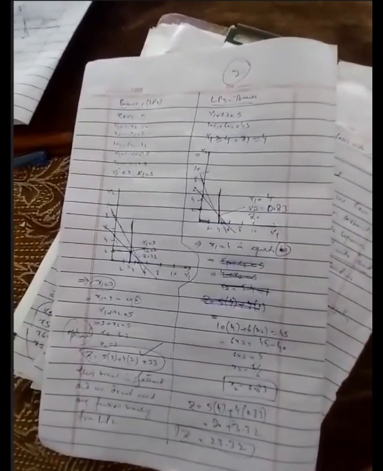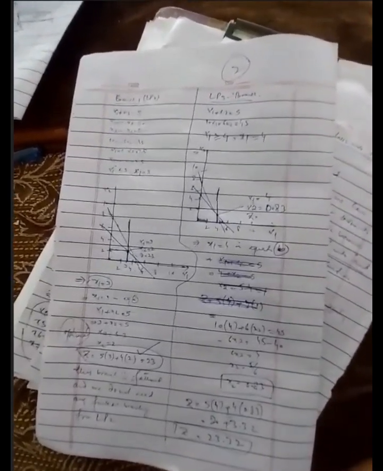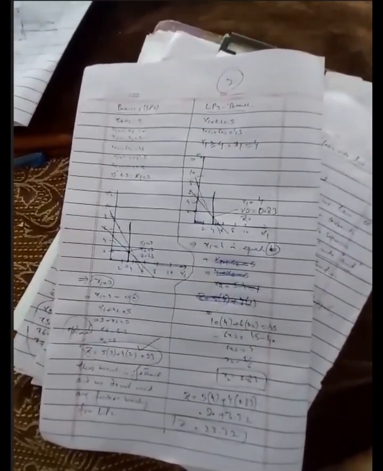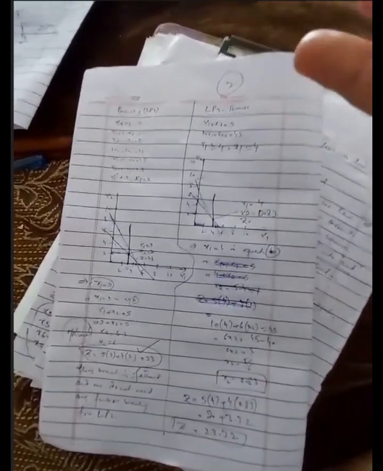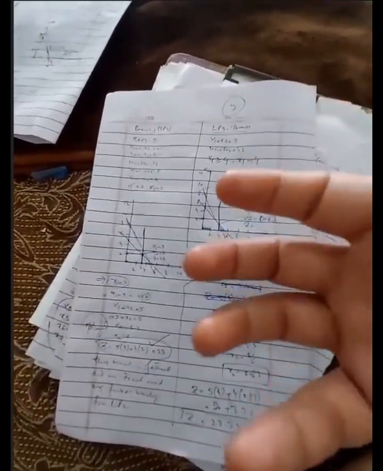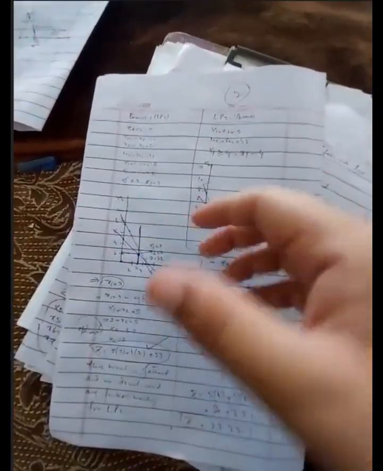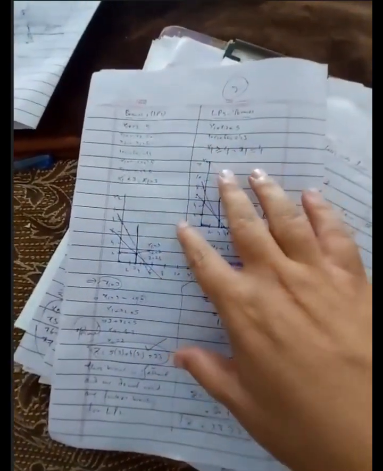So in the M method, we solve directly for Z, but in the two-phase method, we first solve for R, the artificial variables. Then after solving for R, we substitute the R values into another simplex W, and we find the value for Z.